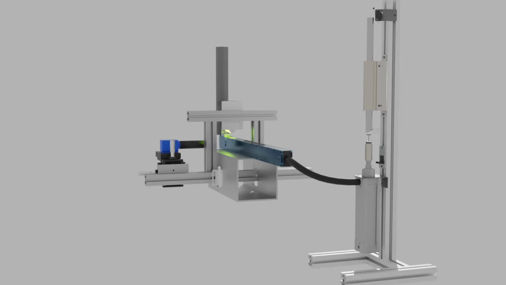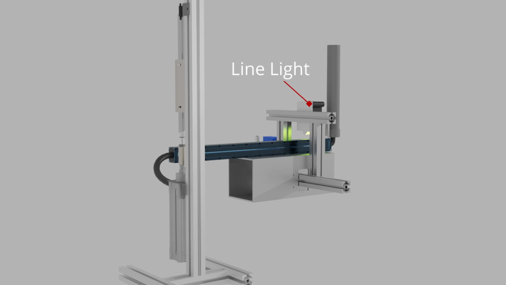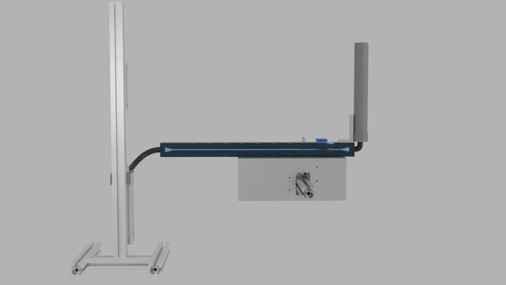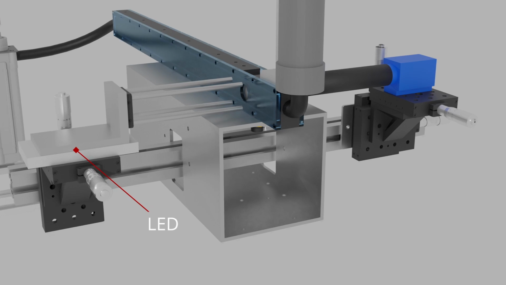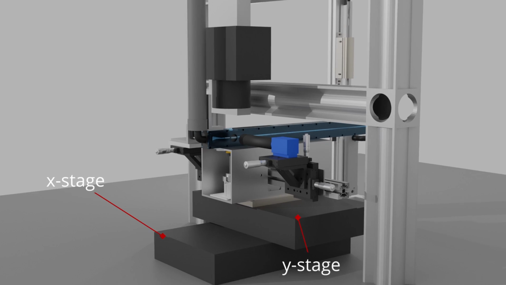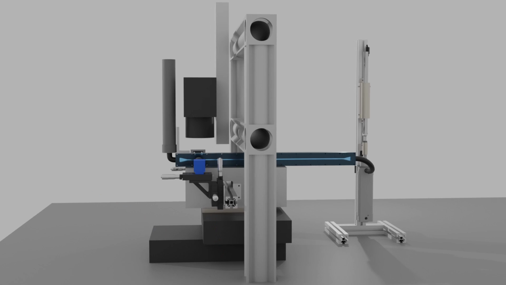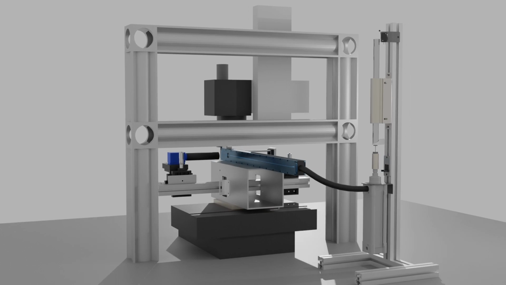Now the velocity profiles have been verified, the test setup can be integrated on the optical table for the laser tests. For the laser test, I removed the line light. I added the shadowgraphy LED and added the stepper motor to rotate the sample. I mounted the whole thing on the X and Y stage on the optical table. The laser will be coming via the Galvo scanner via some mirrors on the optical table.